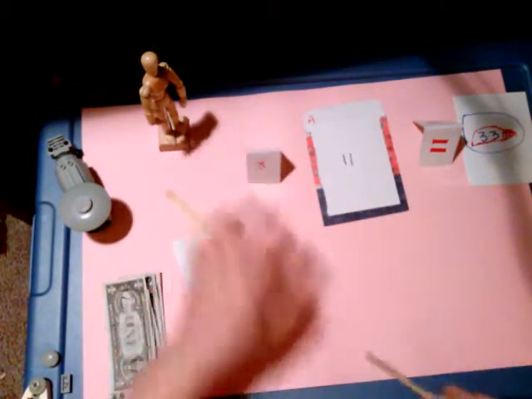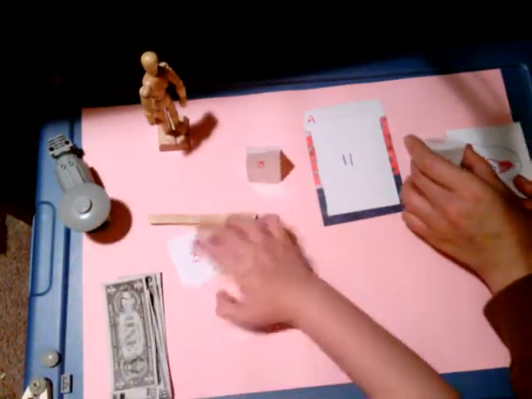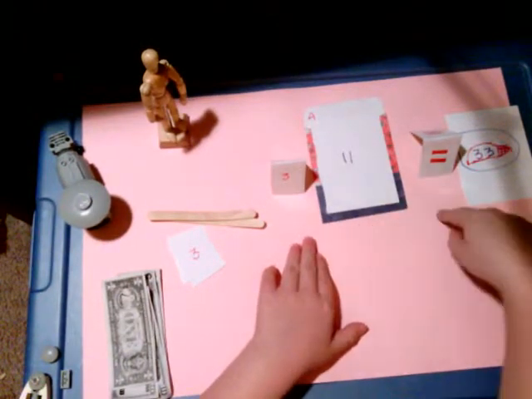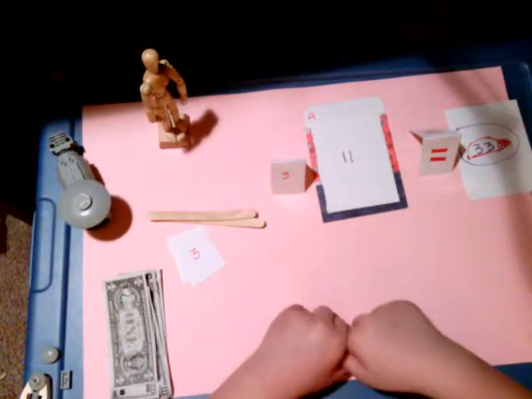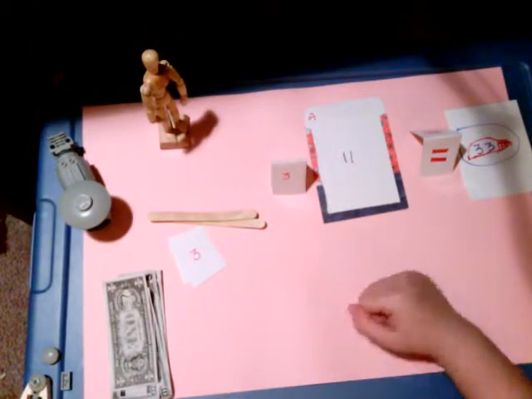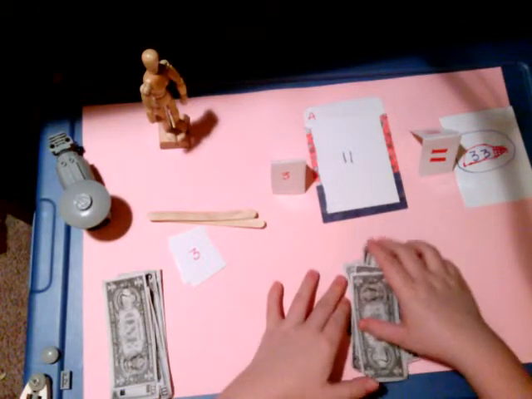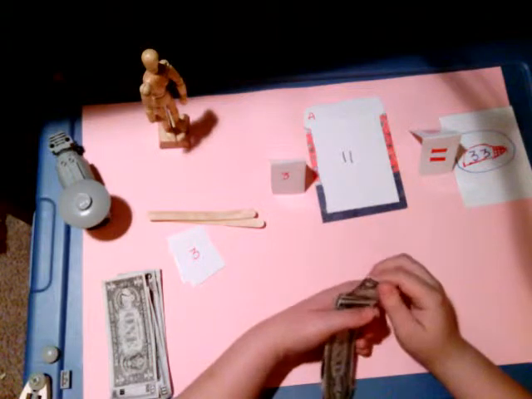So now let's check our answer, right? Yeah, so 3 times 11 equals 33. So I get it all. You get twice that amount because you were able to do it without any instructions.